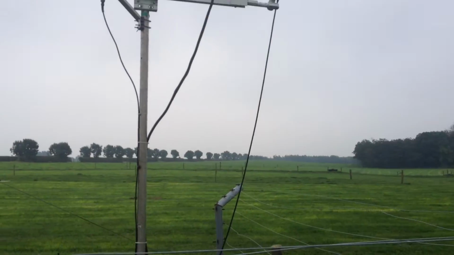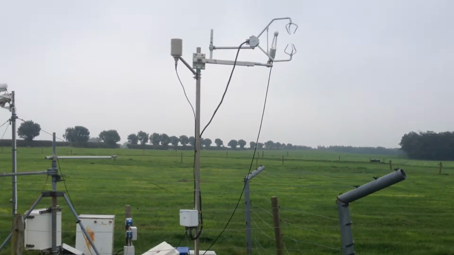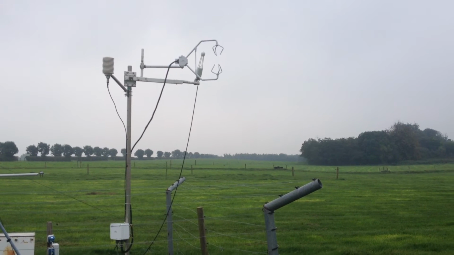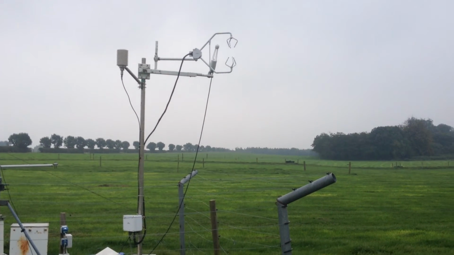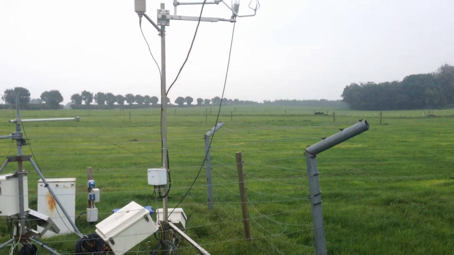Okay, also note the height of the instrument. It's set at about 2.5 to 3 meters above the canopy, so that we get a good contribution of small eddies and larger eddies at the same time.